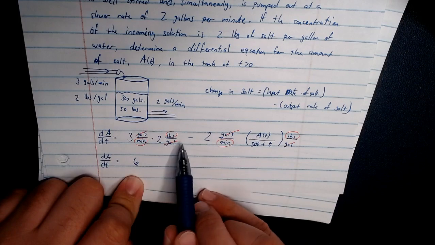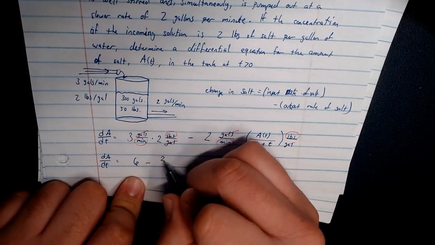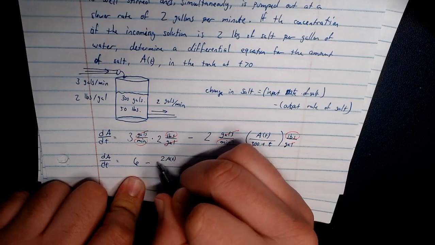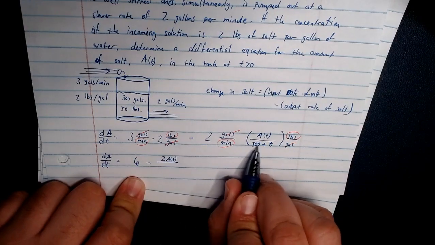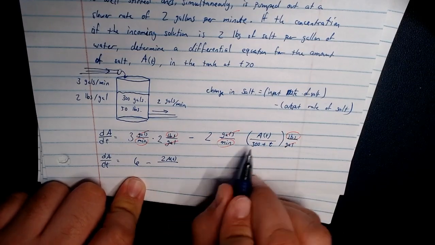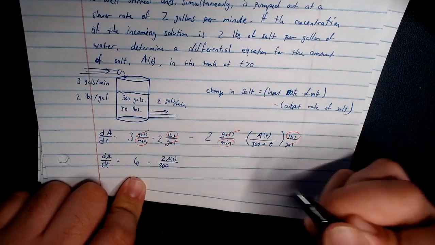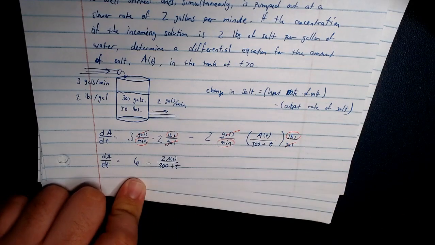So this would be 6 minus 2A(t) over 300 plus t times 1, because 2 is like saying 2 over 1. So 1 times this is going to give me just this. So 300 plus t. And there we go.